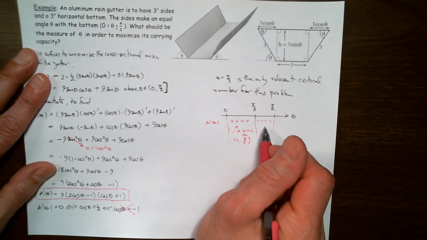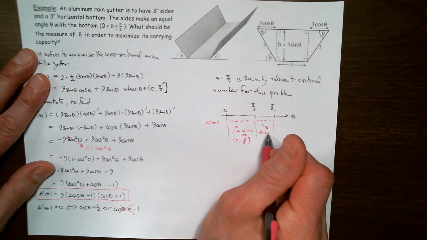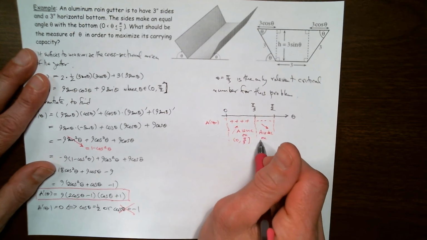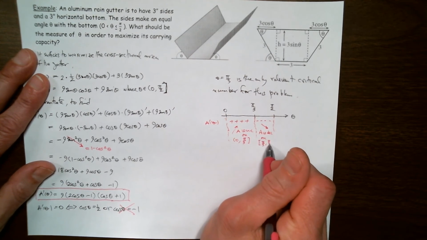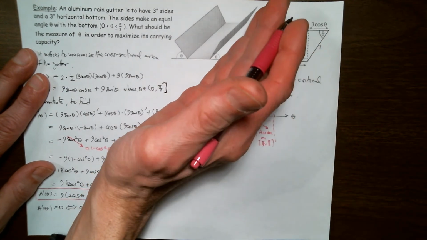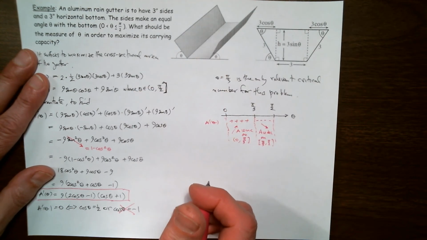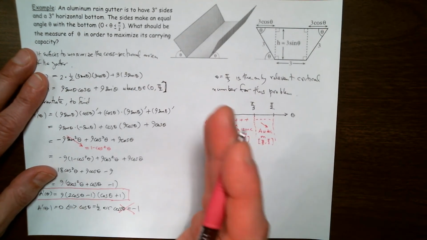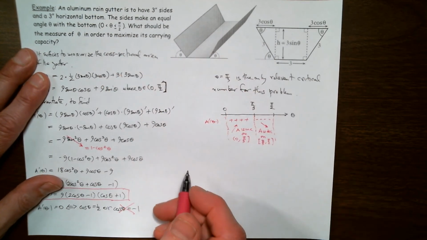So the area function has negative slope. The area is, in other words, decreasing on the interval from pi over 3 to pi over 2. So as we continue beyond the 60-degree measure to raise the angle on the side of the gutter, we're going to continuously decrease the area of the cross section.